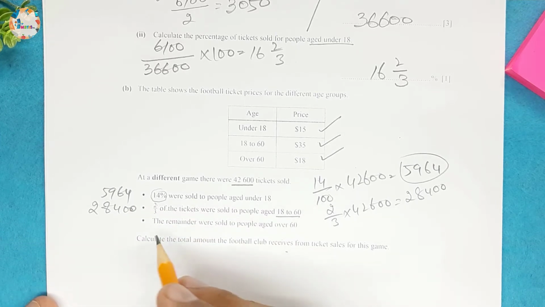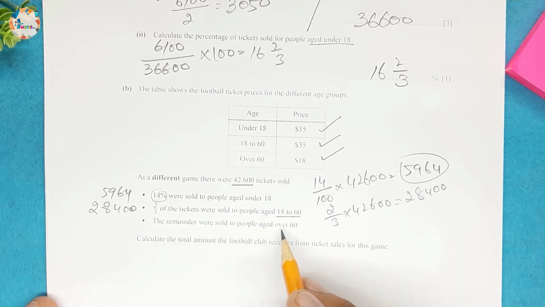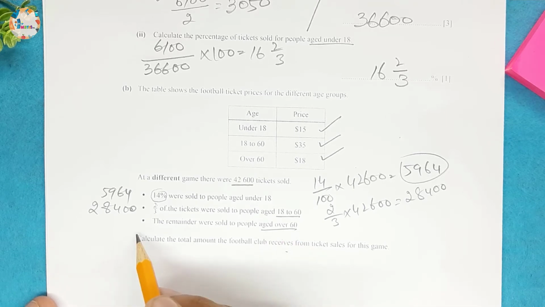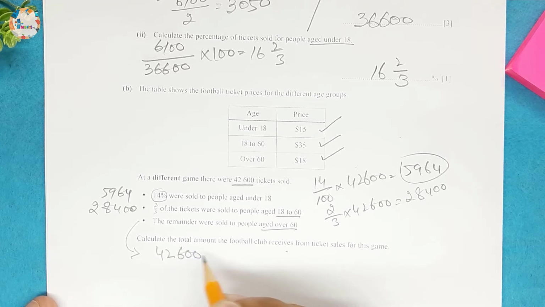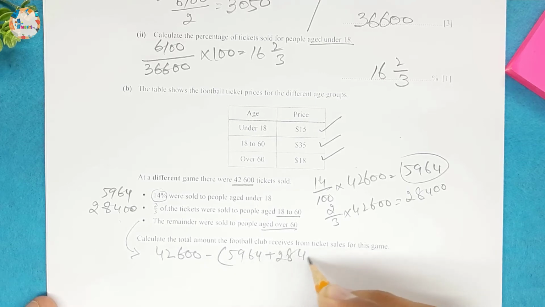Then the remainder were sold to people over 60. What we can do is subtract these two from the total, which is 42600 minus 5964 plus 28400.